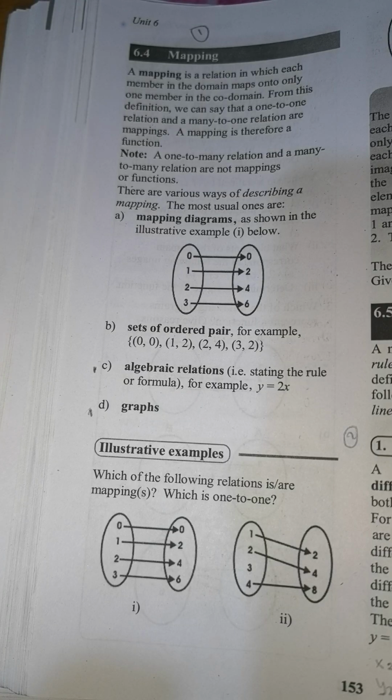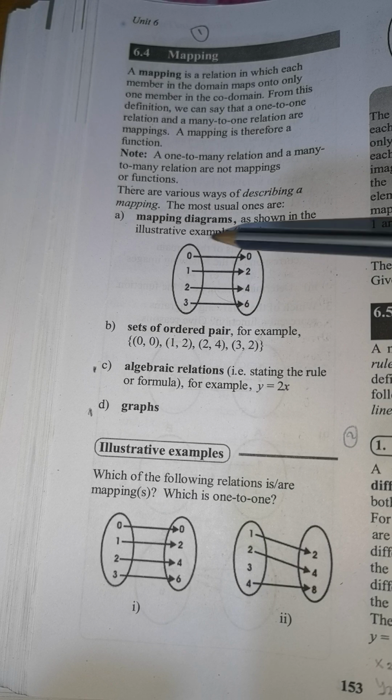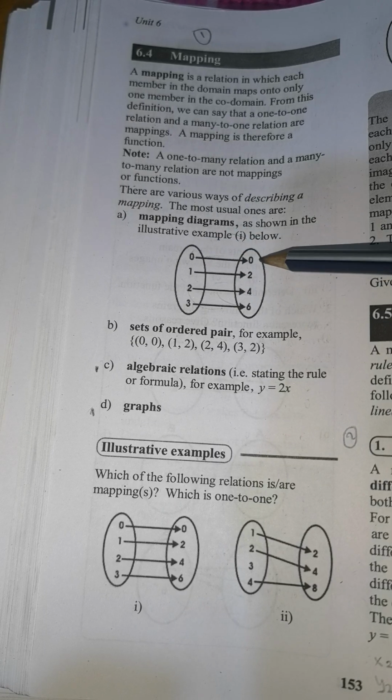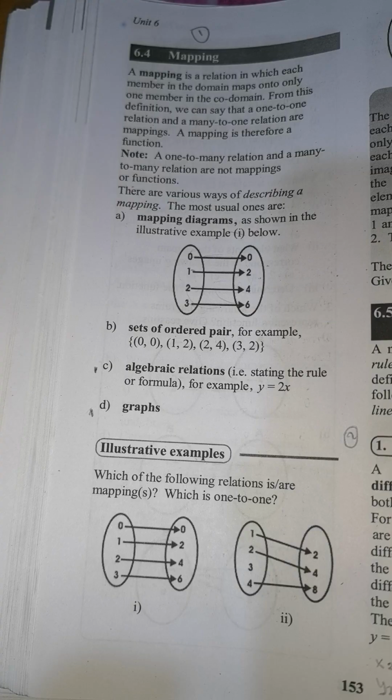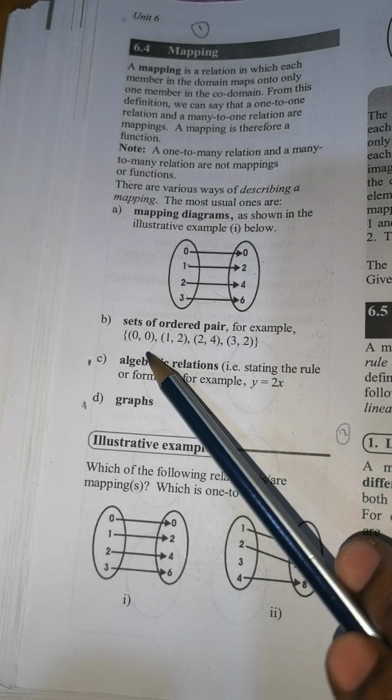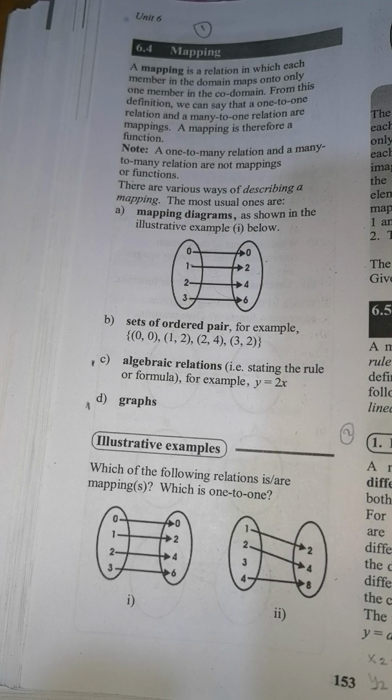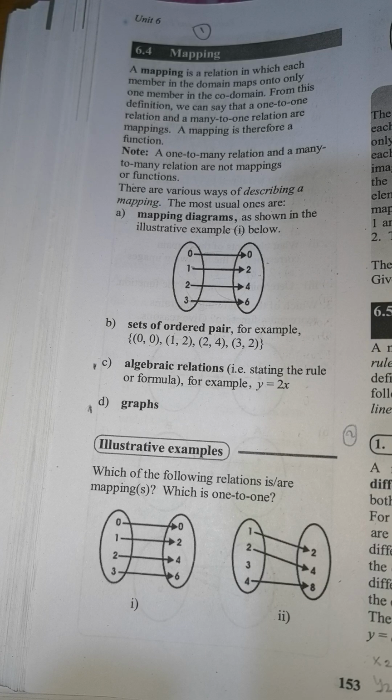Now the second one is a set of ordered pairs. For example, in curly brackets, the whole set, we have (0, 0), (1, 2), (2, 4), and then (3, 2). So these are ordered pairs. So instead of just mapping them like this, 0 going to 0, 1 going to 2, 2 to 4, and then 3 to 2, we can just go straight by bringing them as x coordinates and then y coordinates. You understand? So we are just simplifying them, avoiding diagrams. It's the simplest way.